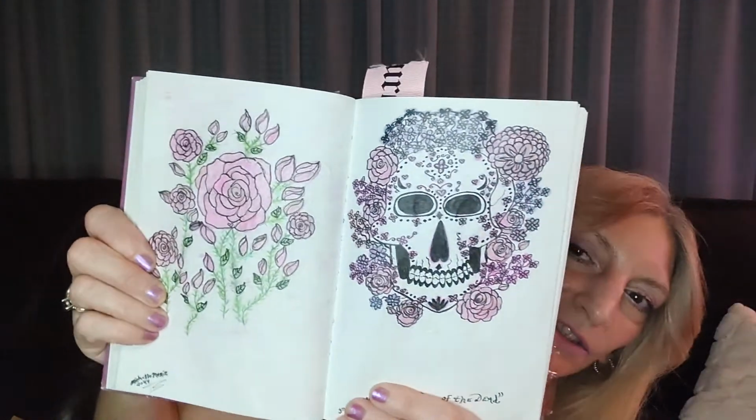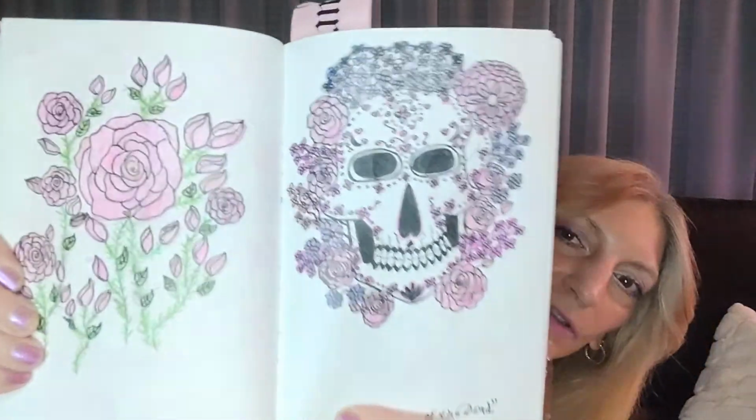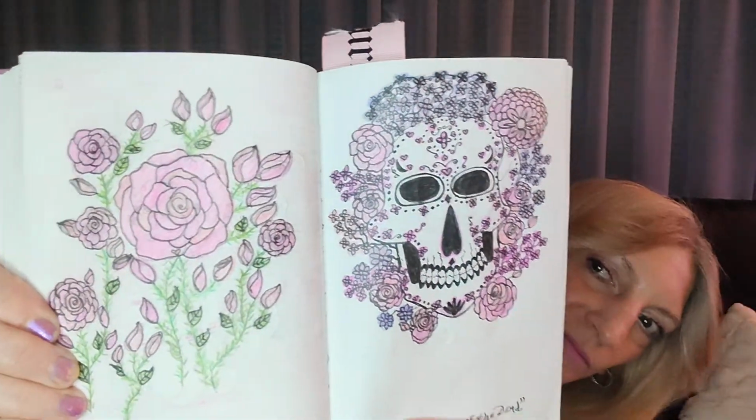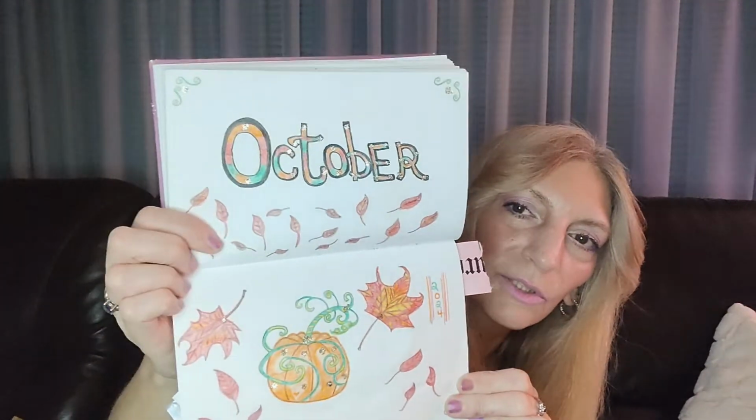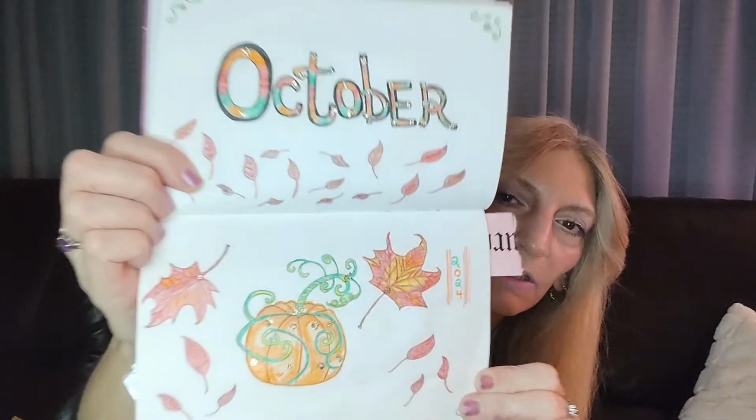This is just stuff that I do in the morning. This was the Day of the Dead. And I did this. And then this was October's. It's hard for me to hold this. So I call this my doodle book.